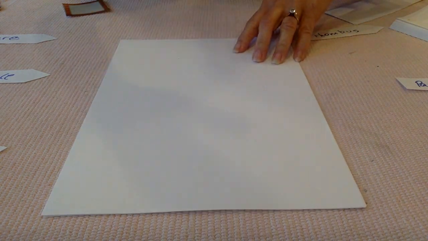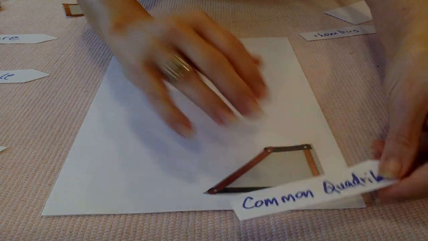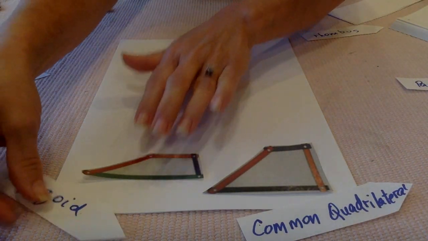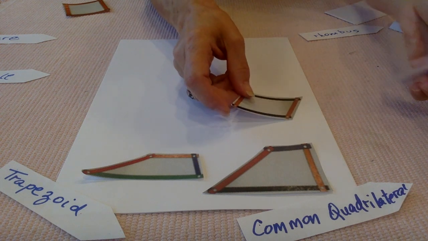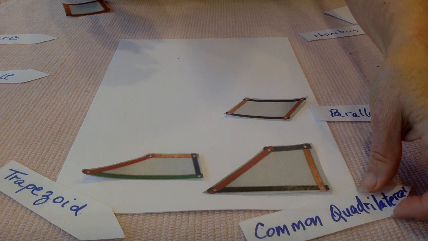Okay, so I'm going to place my common quadrilateral right here. I'm going to place my trapezoid right there. I'm going to place my parallelogram right here. The arrow's going the other way.